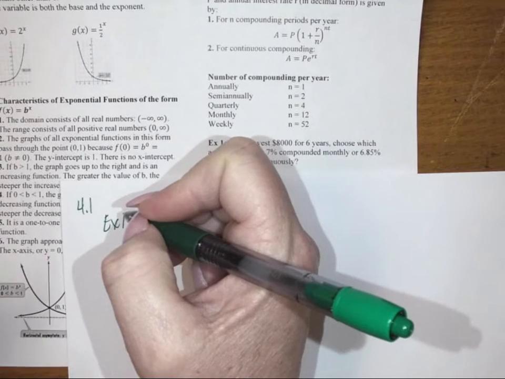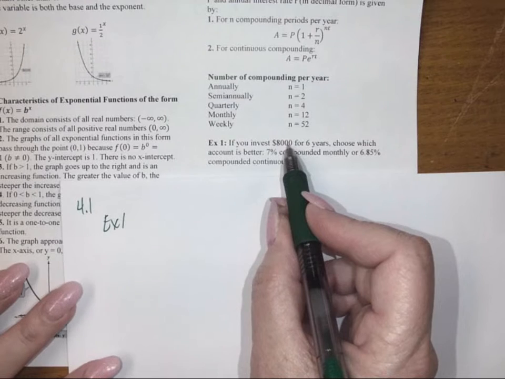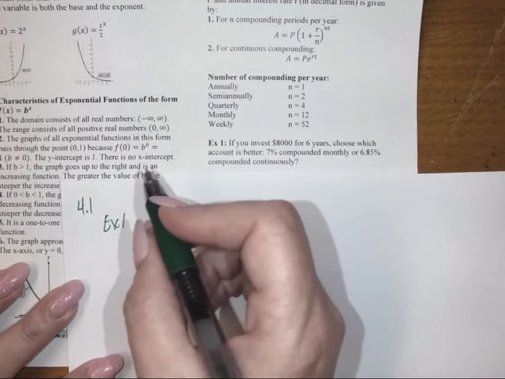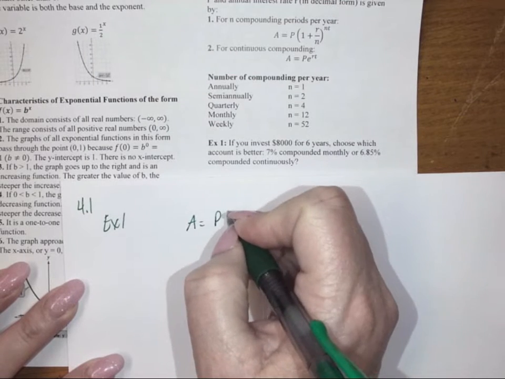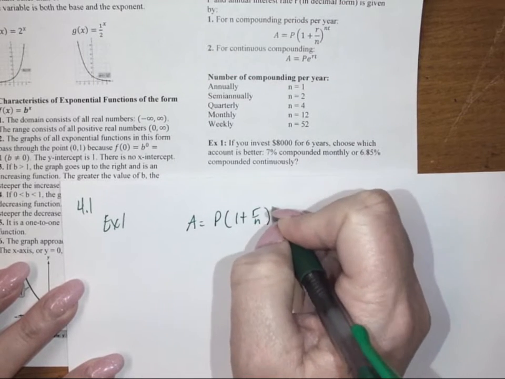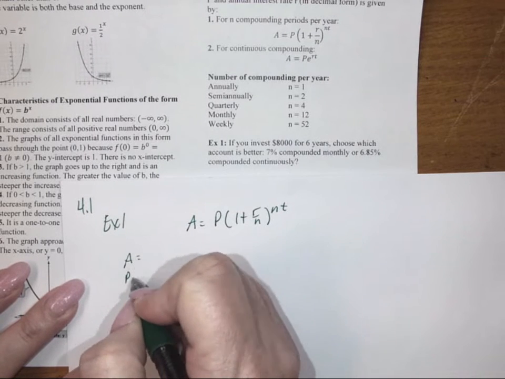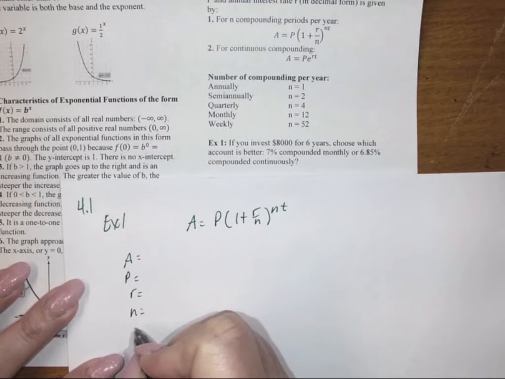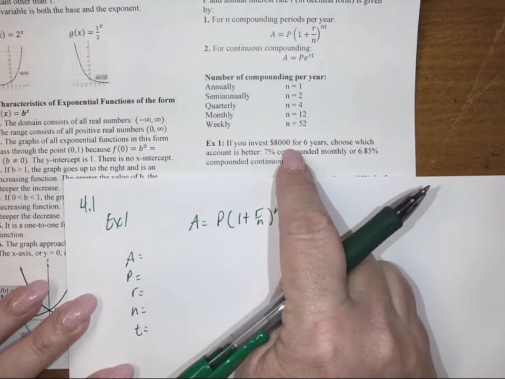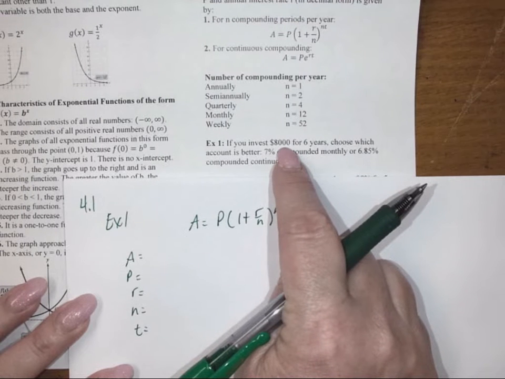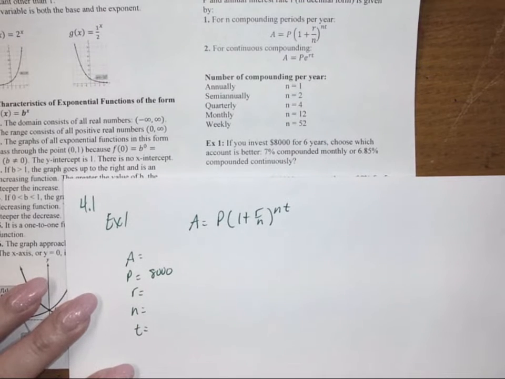So on this first one, we are looking to find with 7%, 8,000 for 6 years. And it's monthly. So we know that our formula is A is equal to P times 1 plus r over n raised to the nt. So we need to know what our letters mean. So let's look at our problem and see what we can find out. So we're investing $8,000. That's the amount that we're putting in. That's the sum of money invested or borrowed. That's our P for $8,000.